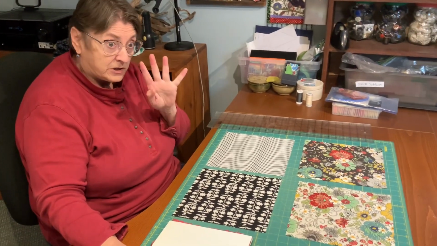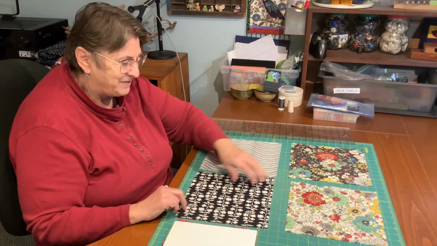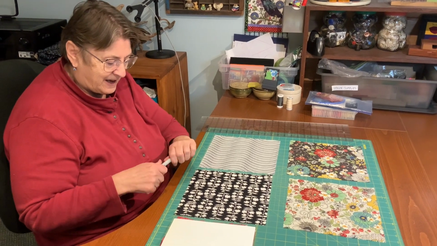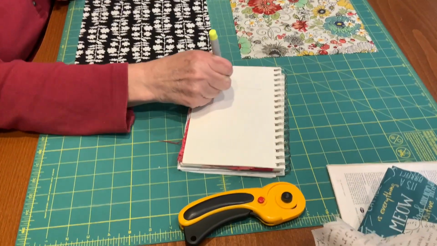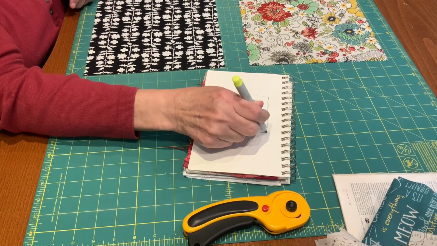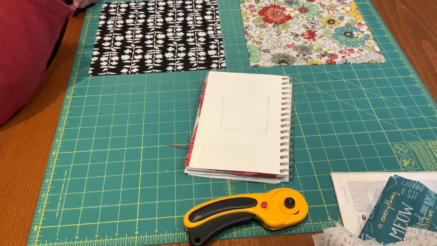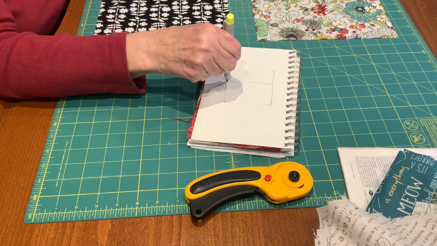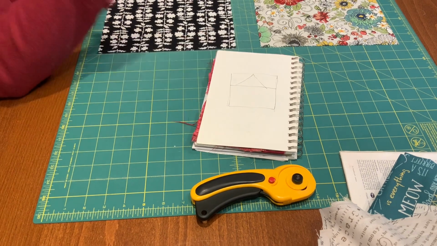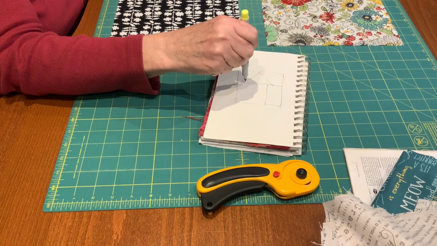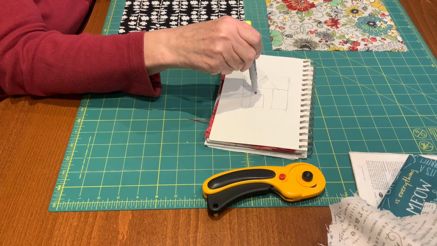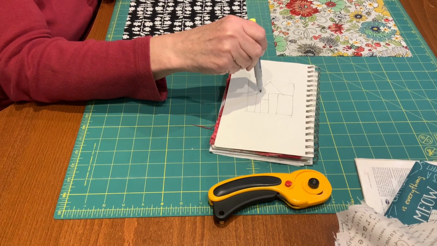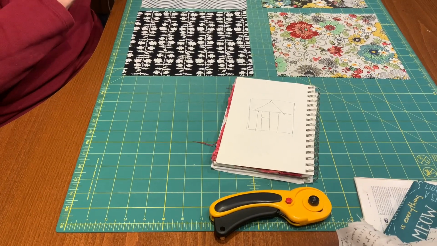Okay, so here's another way to make 4 houses at one time, and I've used this several times and I really have a lot of fun making that. I'm going to show you on a piece of paper here what I'm going to do. I have a square, and I'm going to draw a line across the square, and this is going to be the roof, and then that is going to be the house. And if I want a door, here's a door. But I will have to add that in there. So that's what I'm going to do.